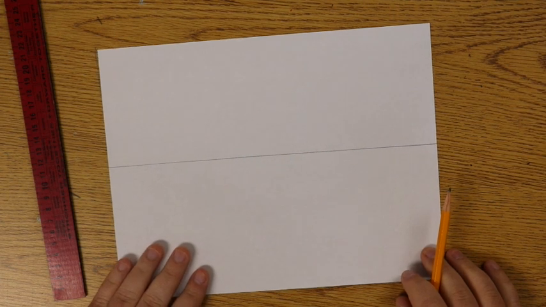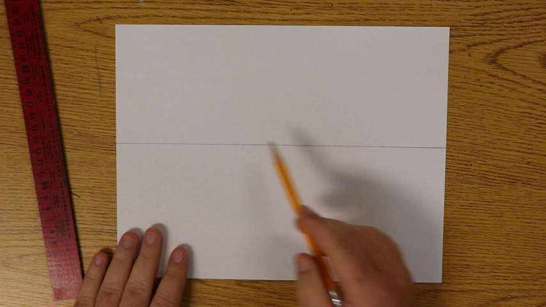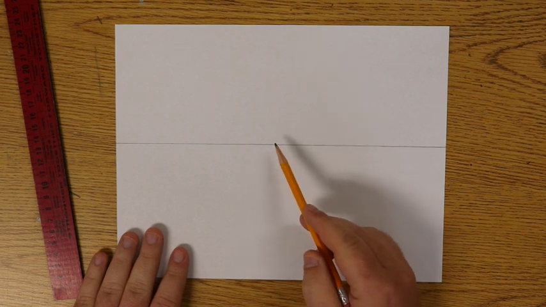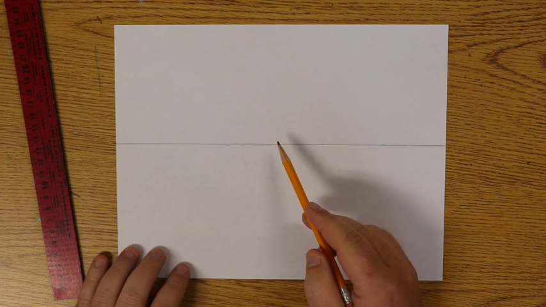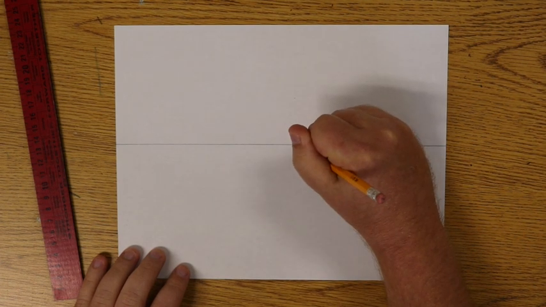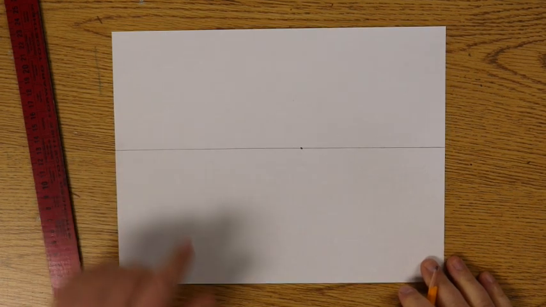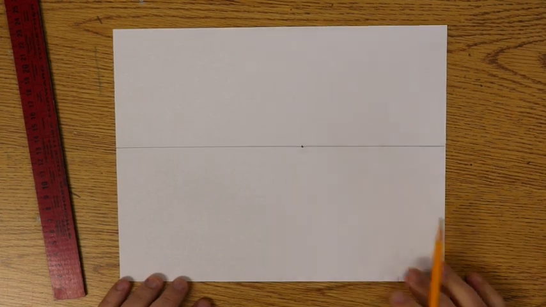And a vanishing point. Your vanishing point, again, does not need to be in the middle of your paper. It can be, it's fine, and it's probably easiest if it is, but it doesn't have to be. You just need to make a little dot because you need to know where it is. So, first step, horizon. Next step, vanishing point.